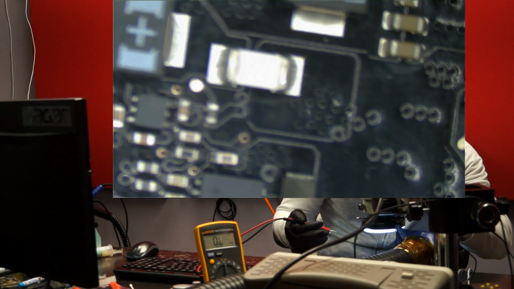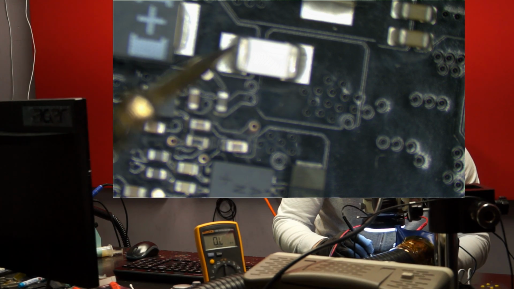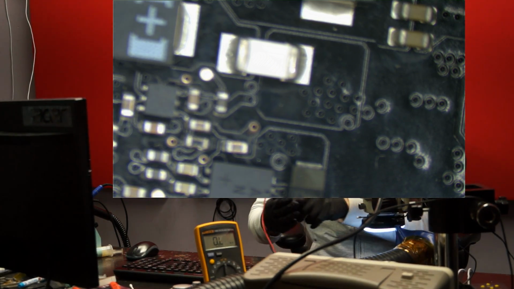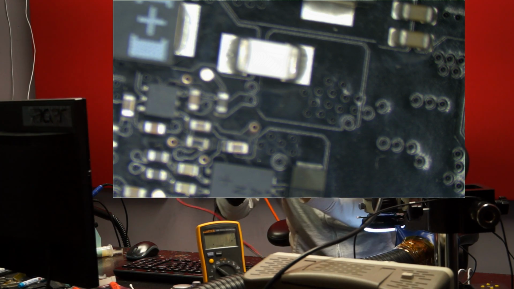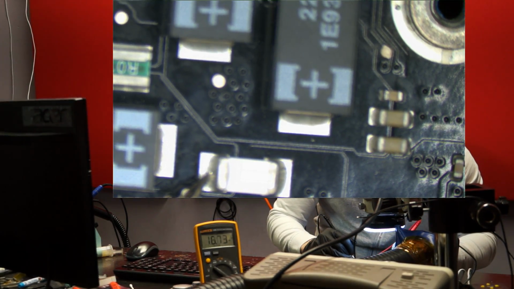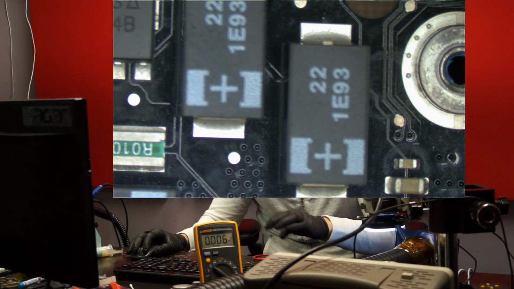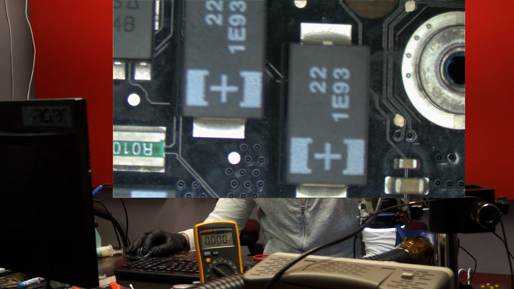So, do this. And I'm in resistance mode. Great. See, the good thing about having this meter is if I had the $10 meter, it would have smoked by now. 12.53, good enough. Next rail on the list is going to be the S5 rails, right?